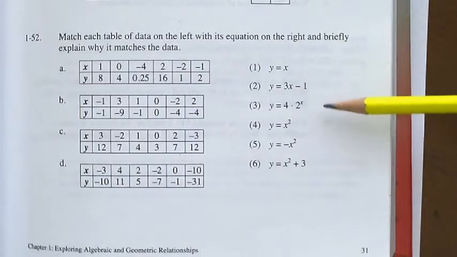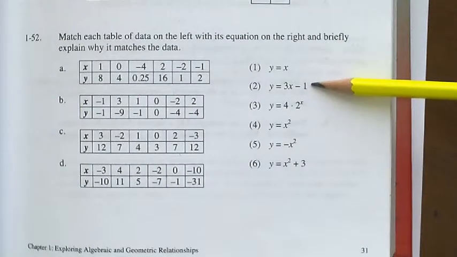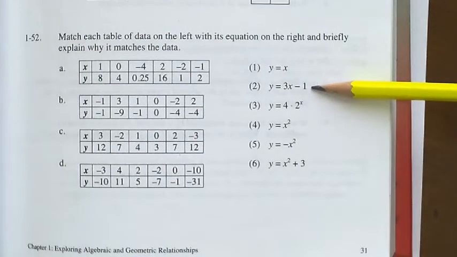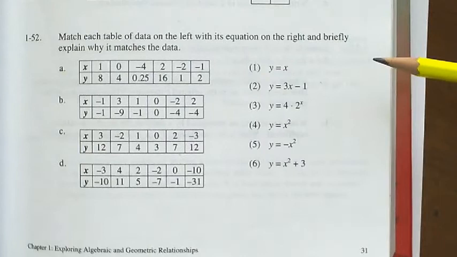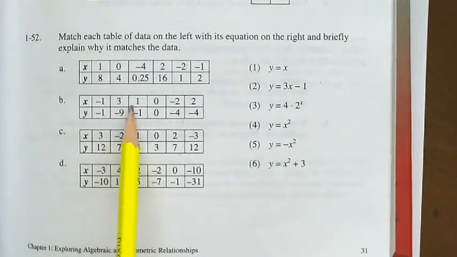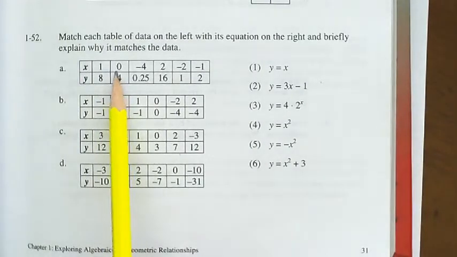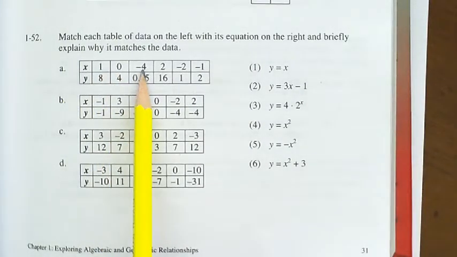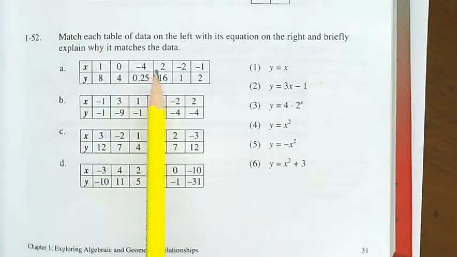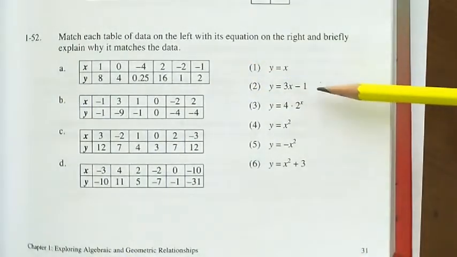Now let's look at the rest of these. Is this linear or exponential? Hopefully you can say that that is linear. So that's a linear equation. The y-intercept is -1, the slope is 3, so it's increasing by 3. Now these tables don't increase by the same amount. If you look at the x values, this is decreasing by 1 and then it's decreasing by 4 and then it's increasing. So this is kind of hard to tell if you're just looking at intervals of 1.